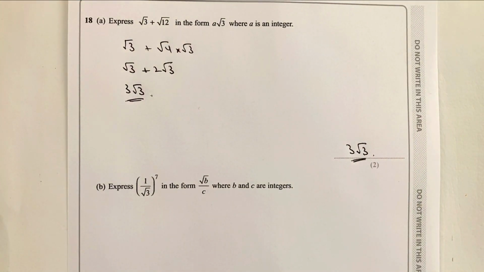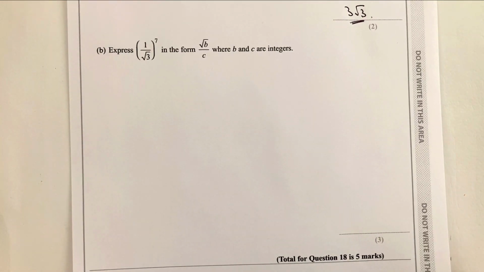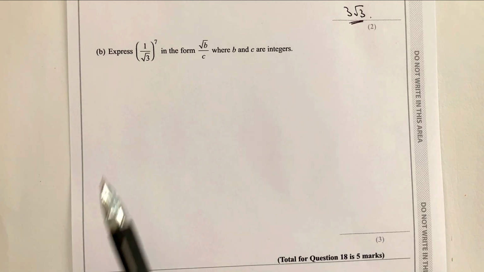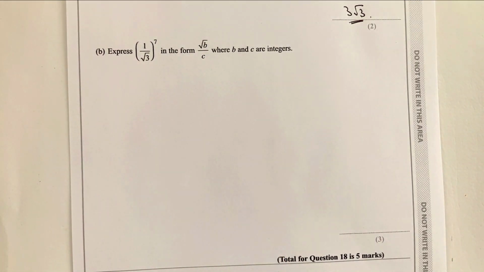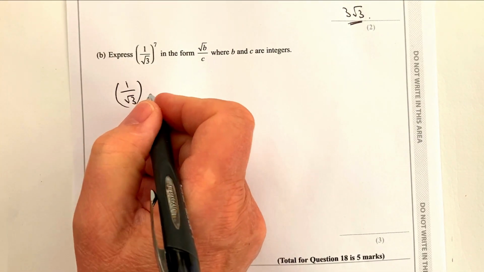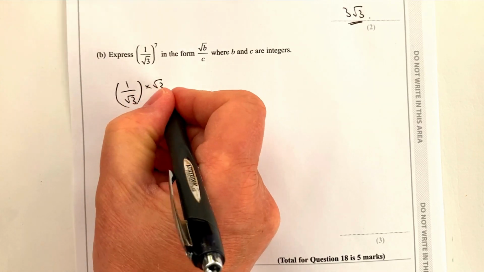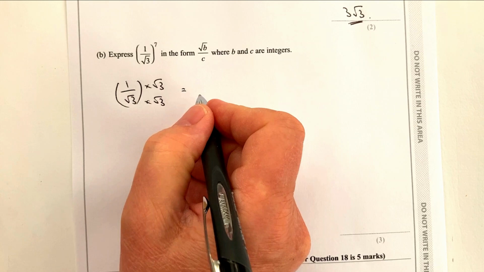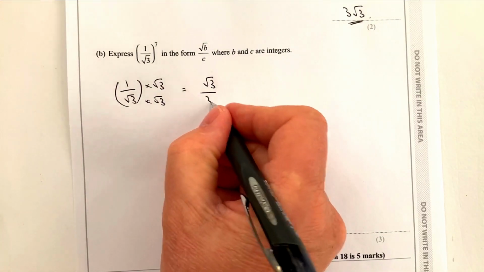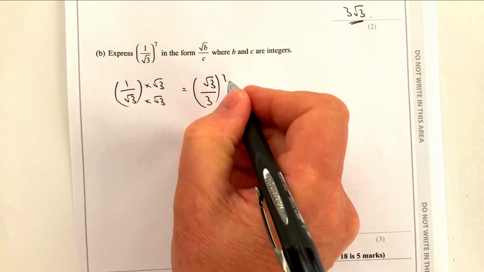Okay, let's have a look then at part B, and it says express 1 over root 3 to the power of 7. Okay, so there's quite a lot of playing around with this particular one, but basically what I'm going to do first is rationalize the denominator. In other words, I'm going to make the bottom number a whole number. So that's the same as saying 1 over root 3. And if I multiply top and bottom by root 3, what I'm going to get is root 3 at the top, and then root 3 times root 3 is root 9, so it's going to be 3 at the bottom, and all of that to the power of 7.